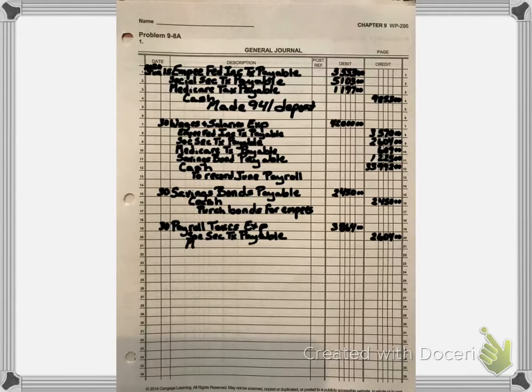Medicare tax payable is going to be credited for $609. FUTA tax payable is going to be credited for $84.